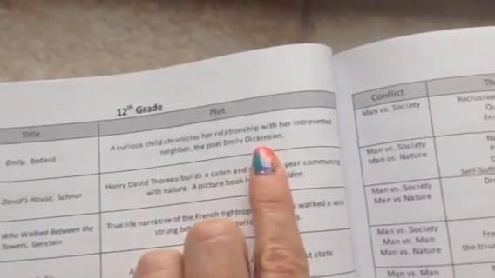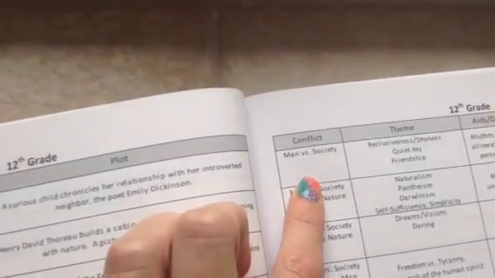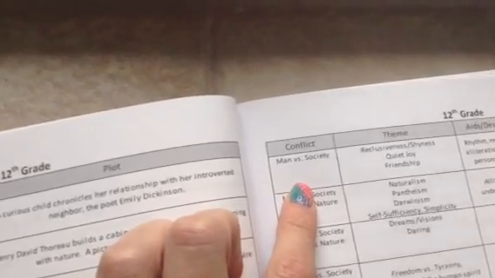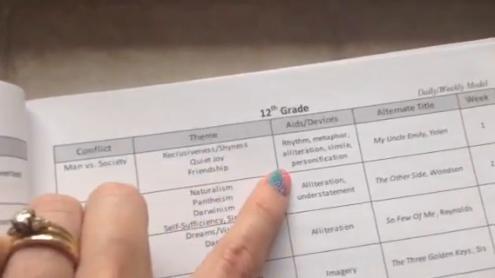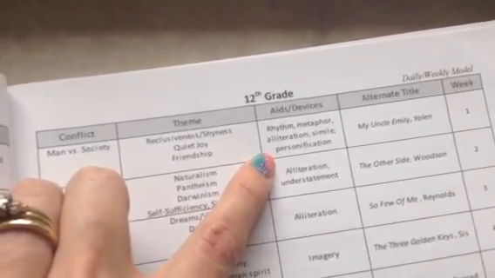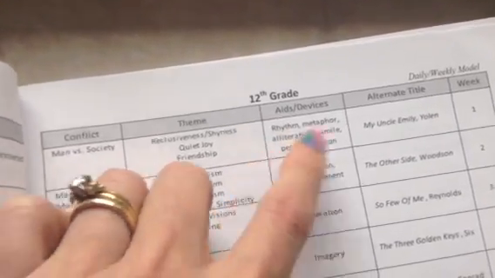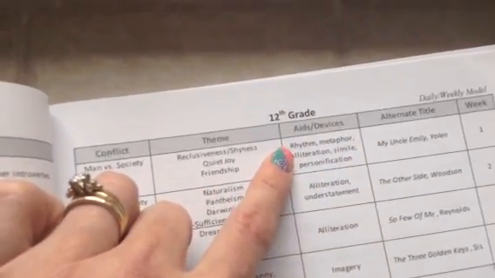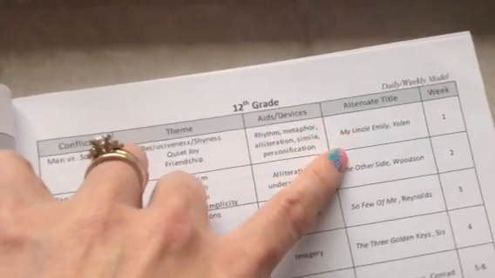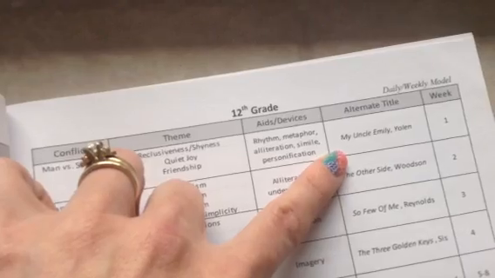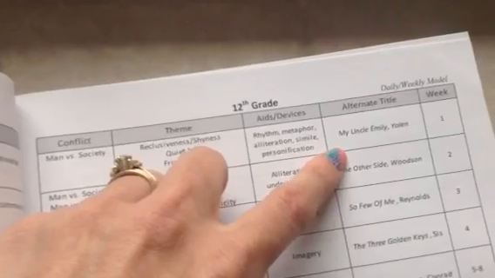It goes through and gives you the plot of the book and the conflict in the book, such as man versus society, man versus man, man versus God. Then the themes in the book, and literary aids and devices, like symbolism, allusion, irony, personification, those kinds of things. It also gives resources; if there's something on their website, they'll mention it. And then it gives you an alternate title, in case the book they suggest is one your child has already read.